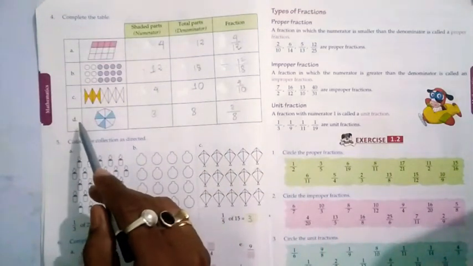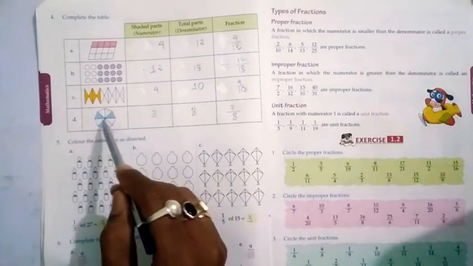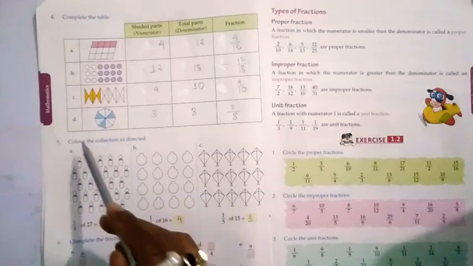Then in D also, there are 8 parts. Out of the 8, in 3 parts colors are given, so the fraction will be 3 by 8.